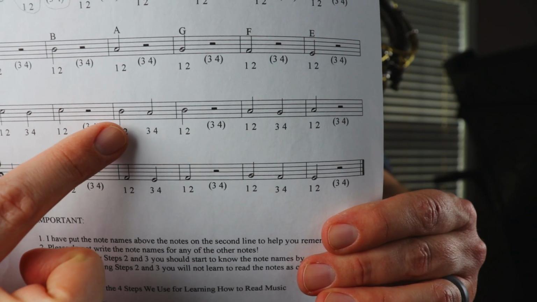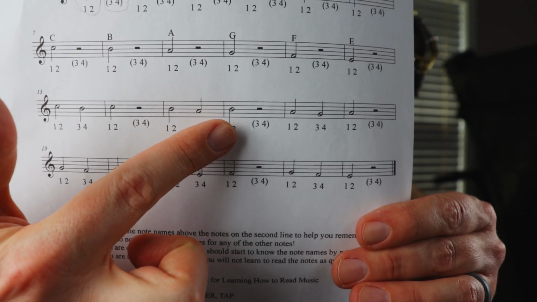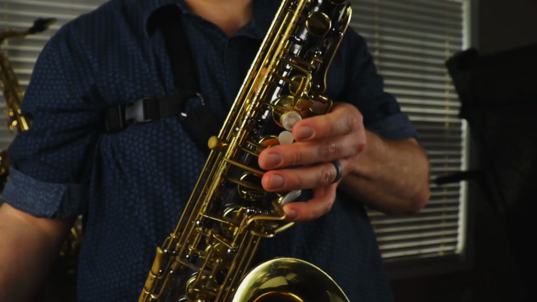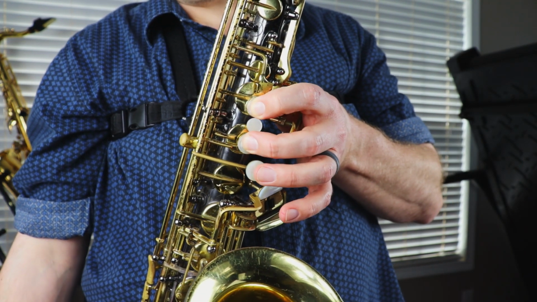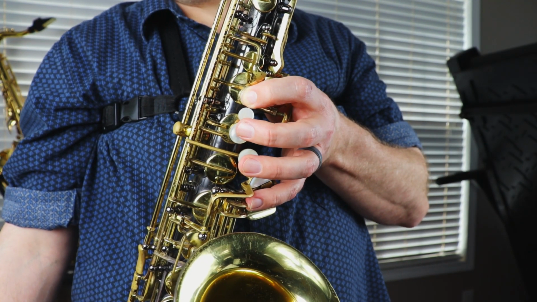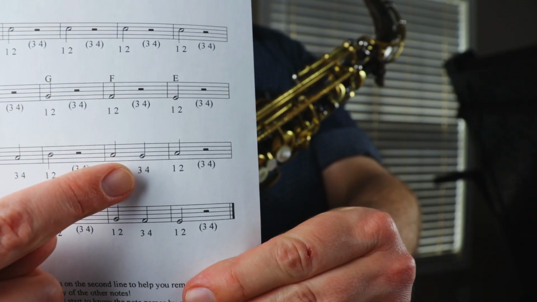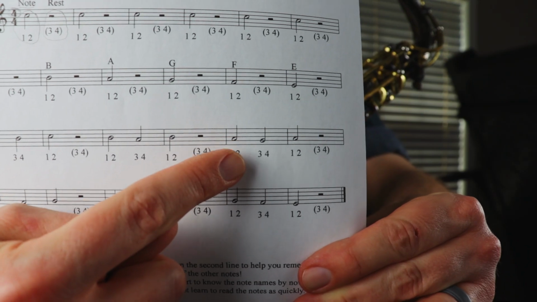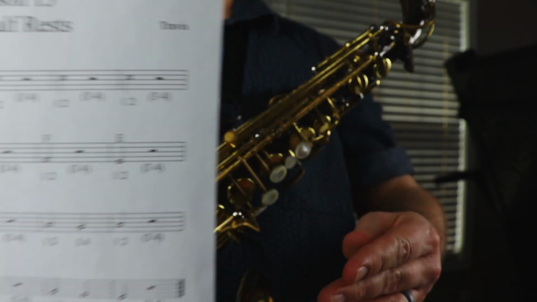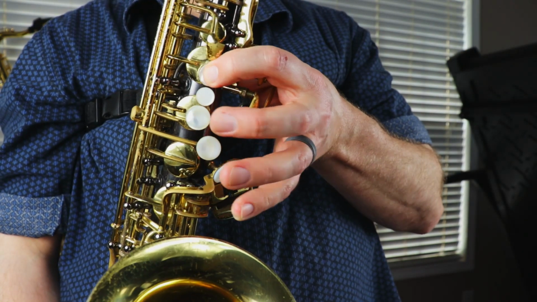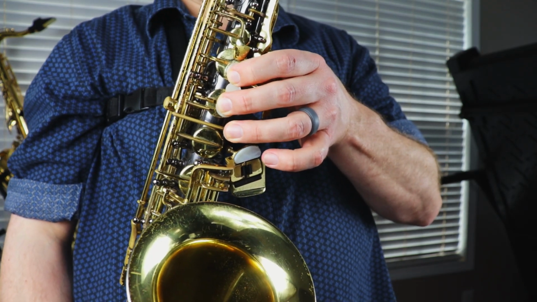Then the next sequence of notes is B, A, B. On the saxophone, that would look like this. B, A, B. Half rest. Then the next sequence of notes is A, G, A. It would look like this. That's A, right? A, G, A.